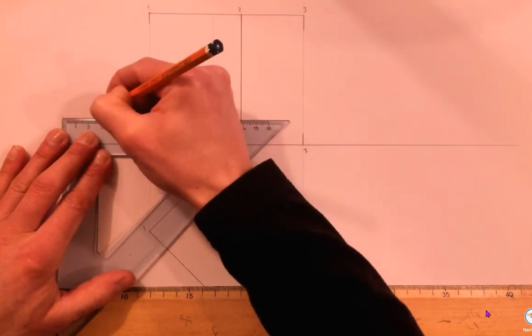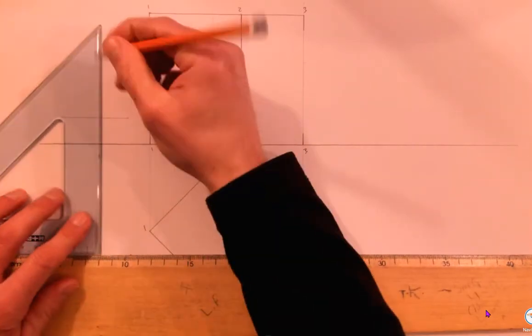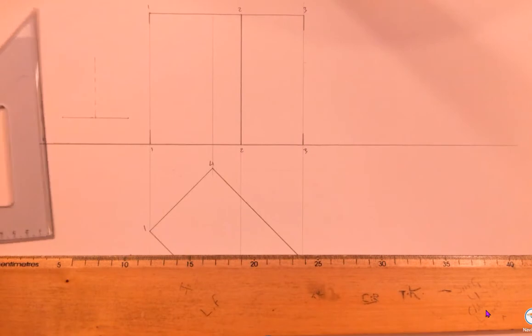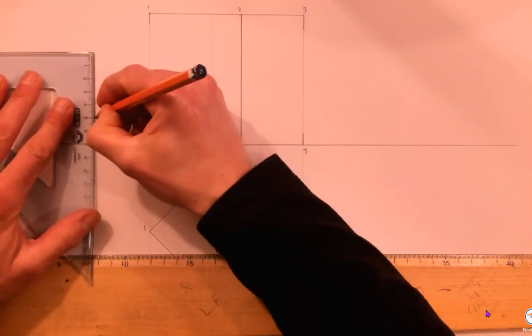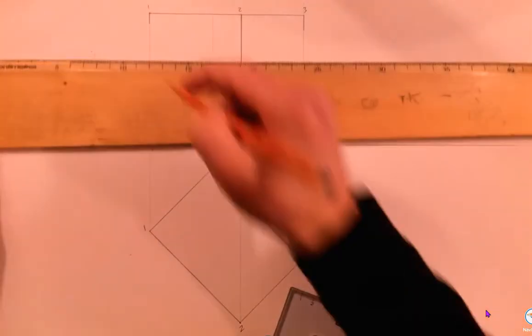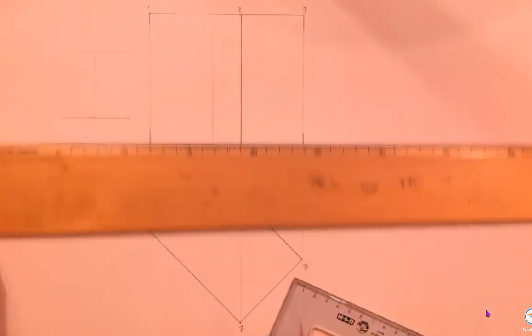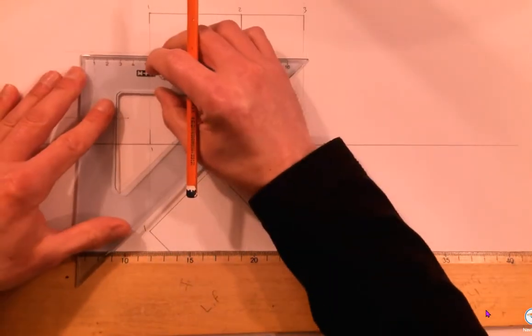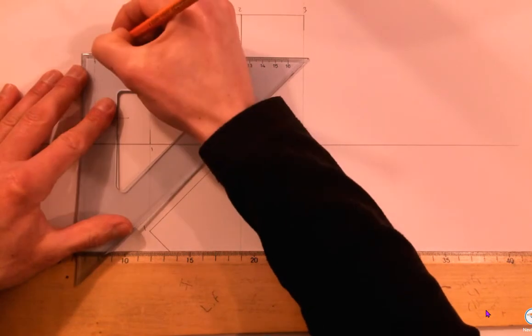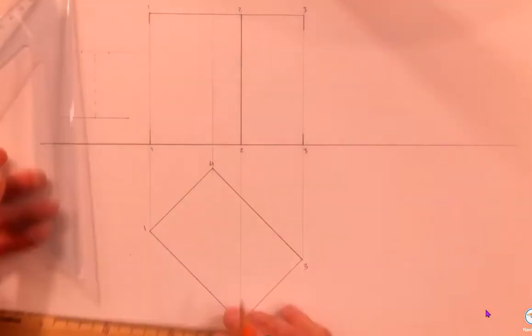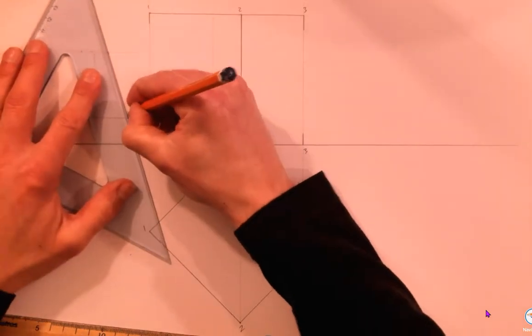I'll get the center of it, 25, and put a center line on that. Height of that was 50 millimeters. So there's our height, and on top it reduces into 20 millimeters. So I'll measure my width 10 millimeters out either side from that center line. That gives me the profile of it.